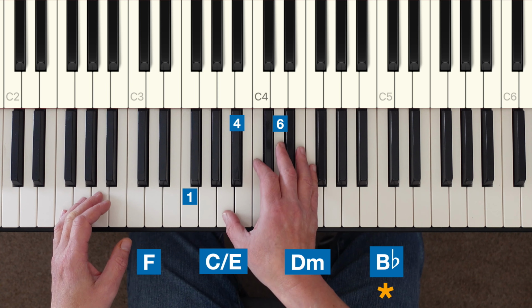So hugely popular songs like Blue Moon, written in the late 1930s, use that progression, and it's kind of very mellow and chilled out. Let me just improvise through it a couple of times.